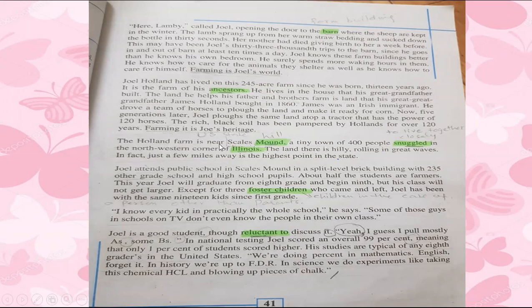The Holland farm is near Scales Mound. Okay, find this place. It's the name of a place, right? A tiny town of 400 people snuggled in the northwest corner of Illinois. That's a U.S. state, right? So the people live together, snuggled. About 400 families are almost there.